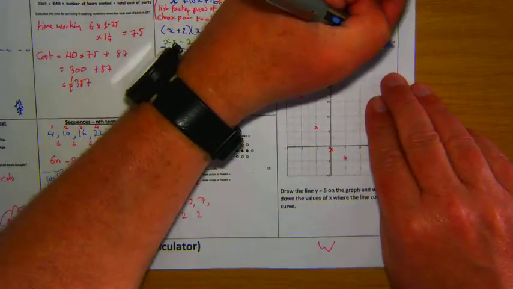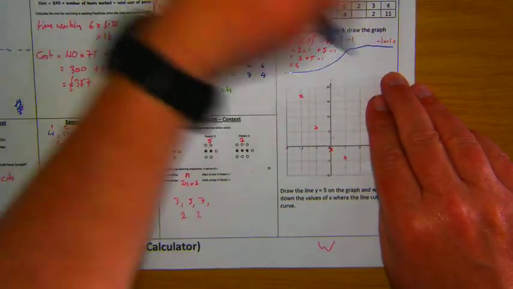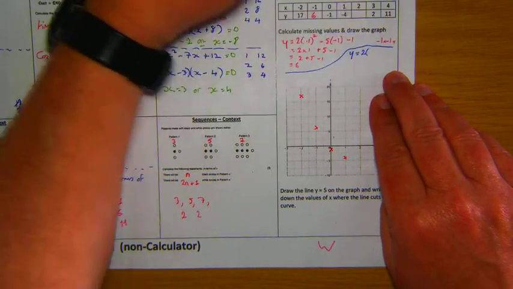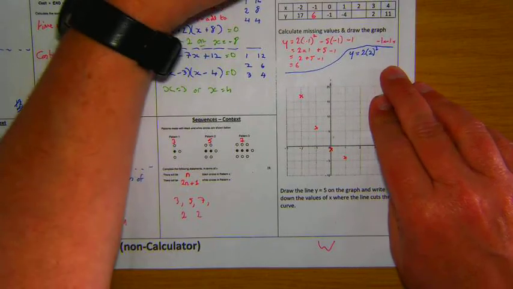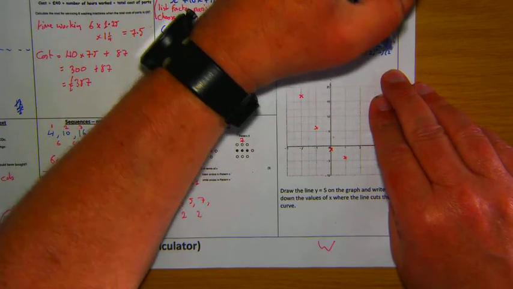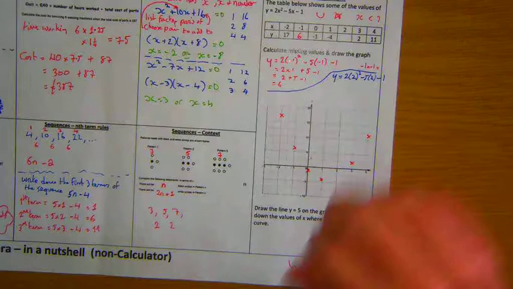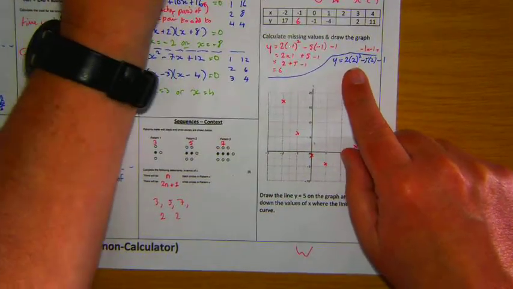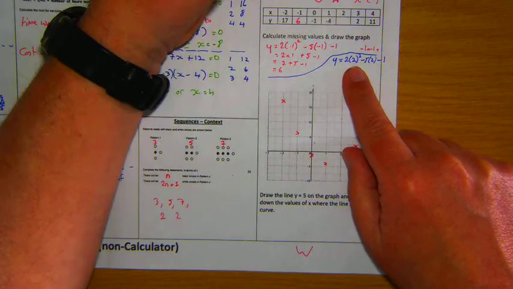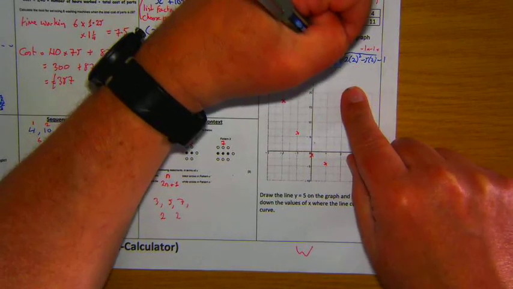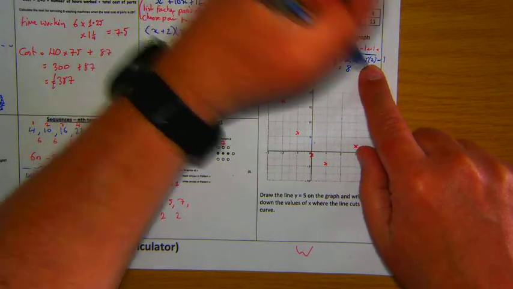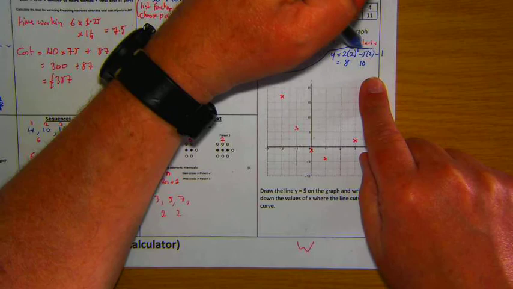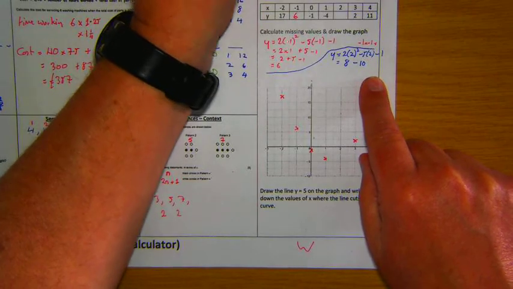So if I create a little bit of space for myself, so now y will be 2 bracket 2 squared, take away 5 times 2, take away 1. So this is an easier one to deal with because we're not working with negative values. So 2 squared is 4. 4 times 2 is 8. 5 times 2 is 10. And I've got a negative times a plus. The signs are different. The answer is negative.